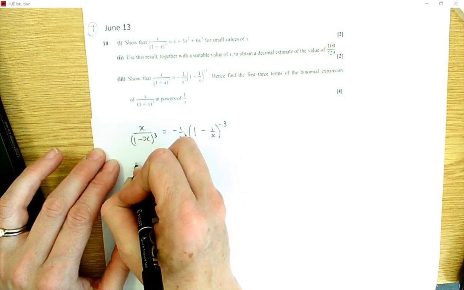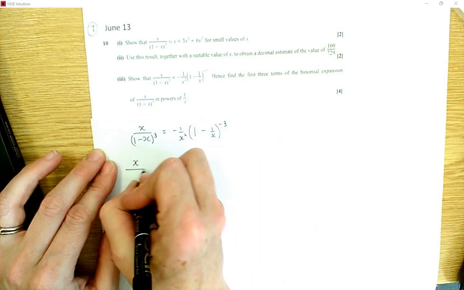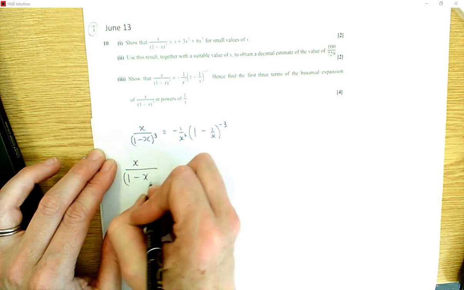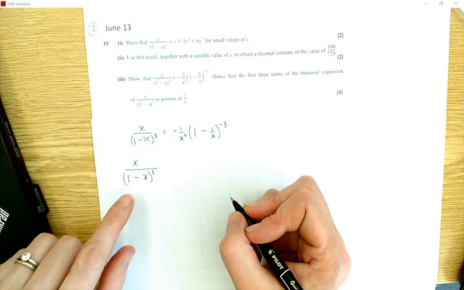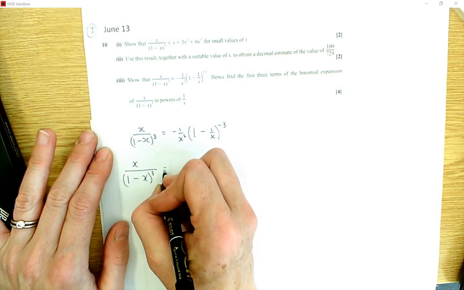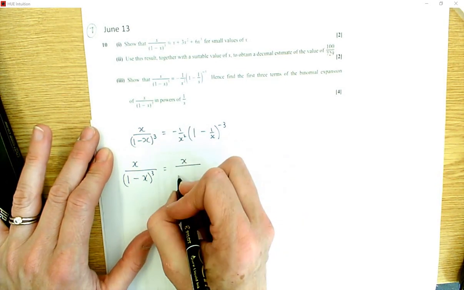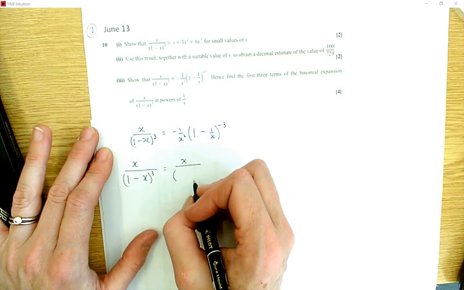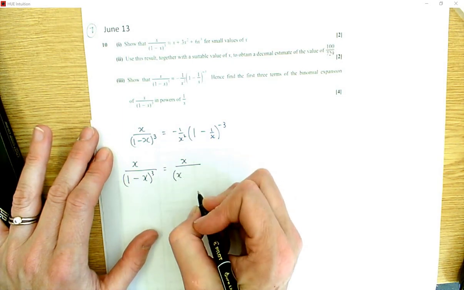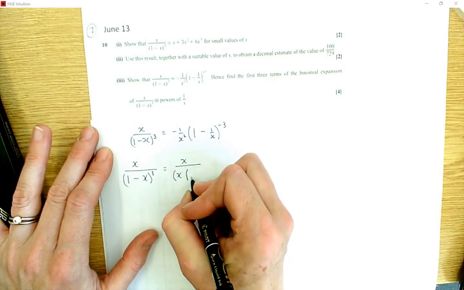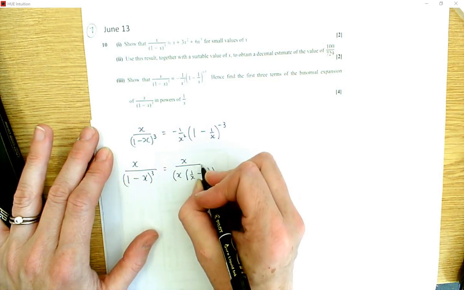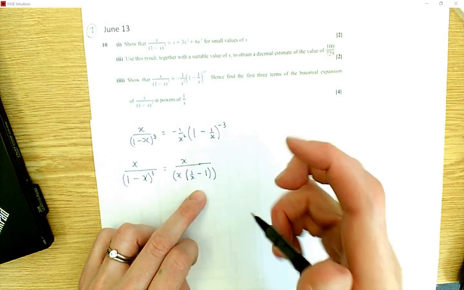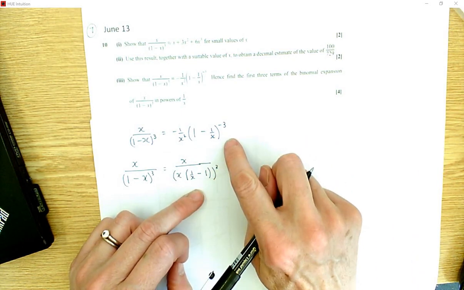So I'm going to start with this one here. We've got x over (1 minus x) cubed. I'm going to use our trick for when we don't have a 1 at the start, so we take out a factor. I'm going to take out the factor of x. Now that will leave me with 1 over x take away 1, which at least is looking a bit better, a bit more like it.